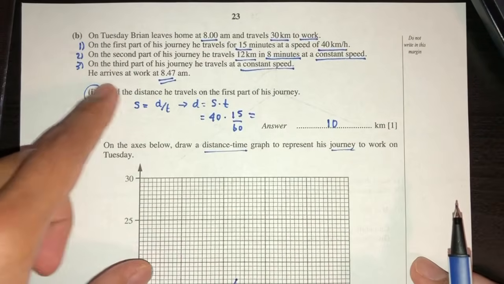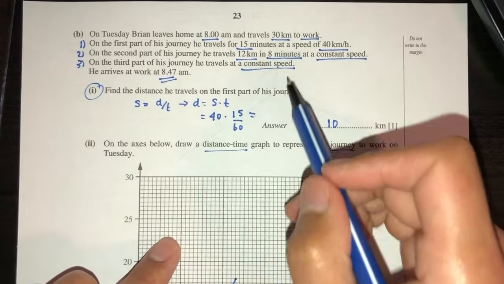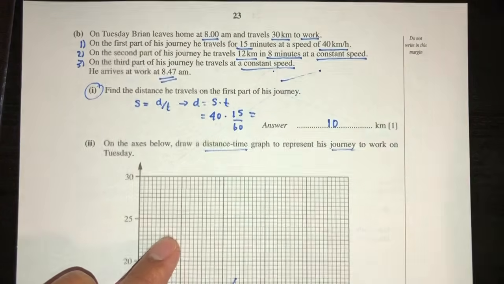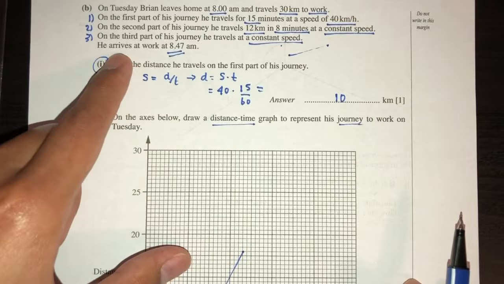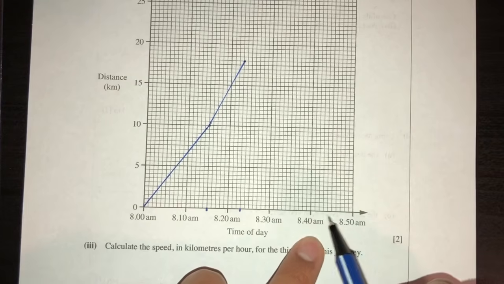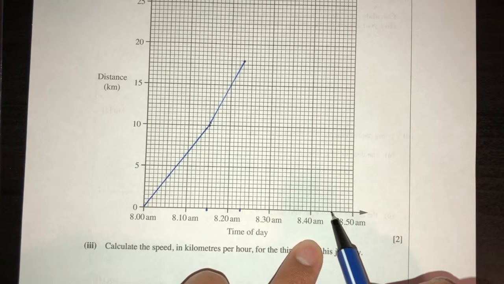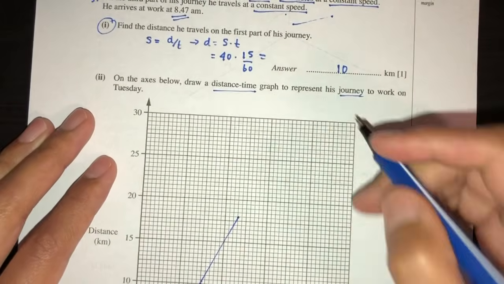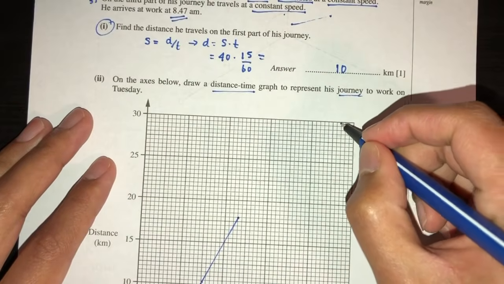Now the last part is, on the third part of his journey, he travels at constant speed. Again, constant speed will be a straight line, so we have to use this cue. It says he arrives at work at 8:47. So 8:47 will be, this is 40, 45, 47 is right here. The work is 30 km away, so 47 will be right here.